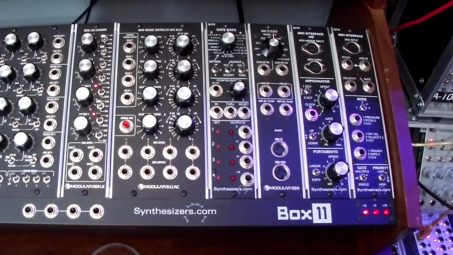The Modular Moon 511 AC. It's a quad voltage control gate delay. So with a sequence with some gates, you can introduce some rush or late, and it will help creating more swing kind of grooves and many other things.